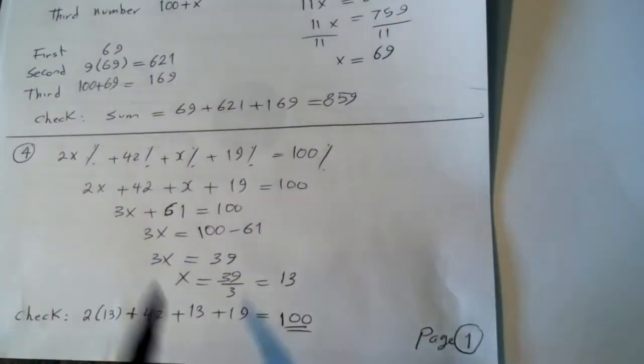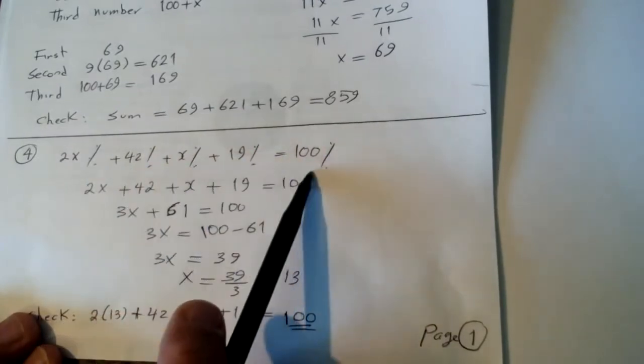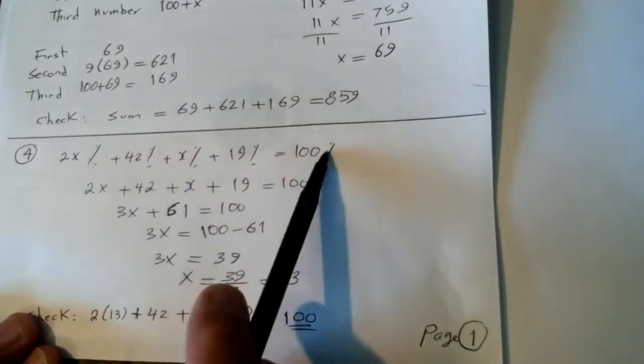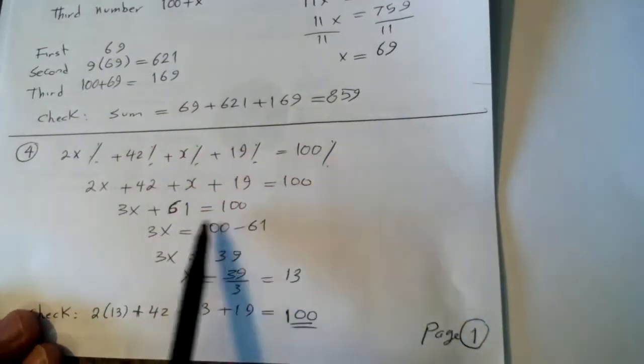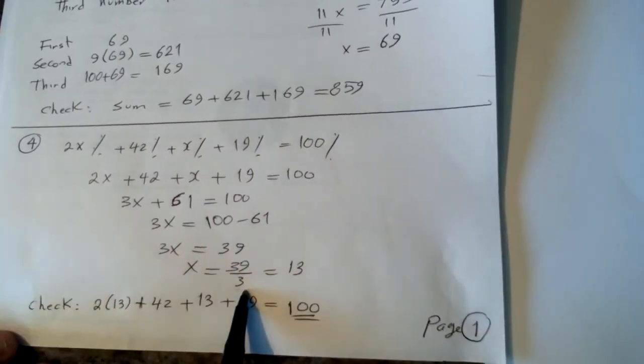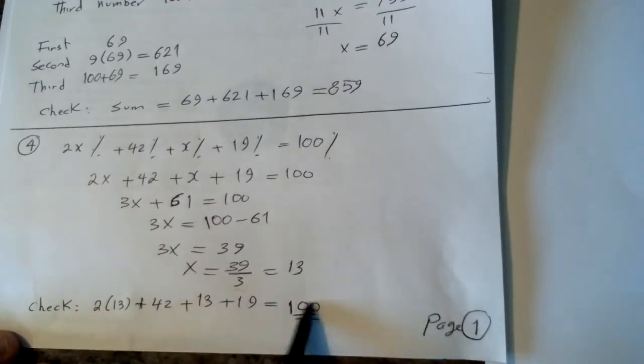You have 2x%, 42%, x%, 19% is 100%. So you could remove all the percent signs, and then you solve the equation that gives you the x. Okay, and when you add it, see, it gives you 100%.